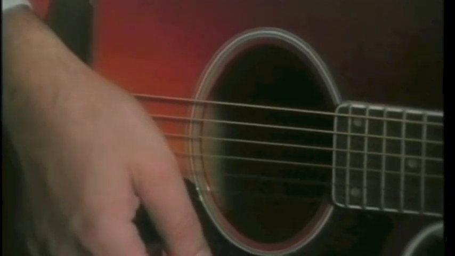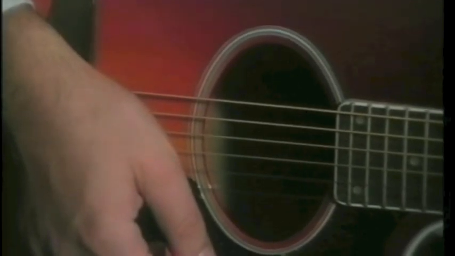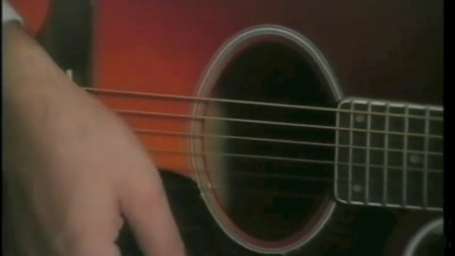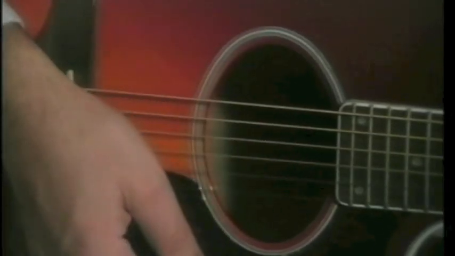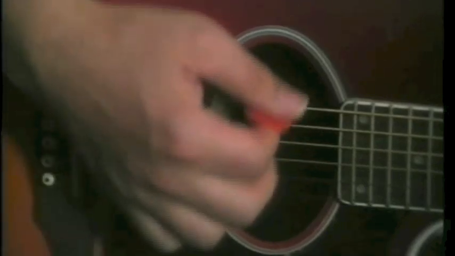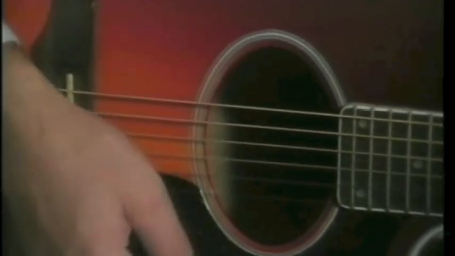All right. The third chord in this progression will be E minor. And then C. So when you hear the chords, you'll be hearing G, D, E minor, C, and just back to G.